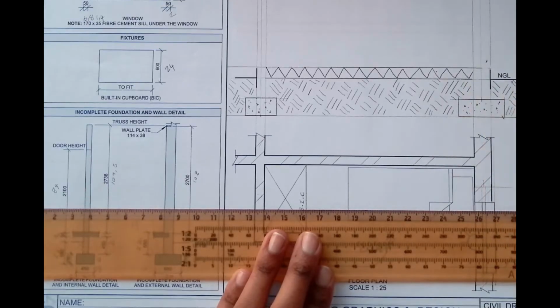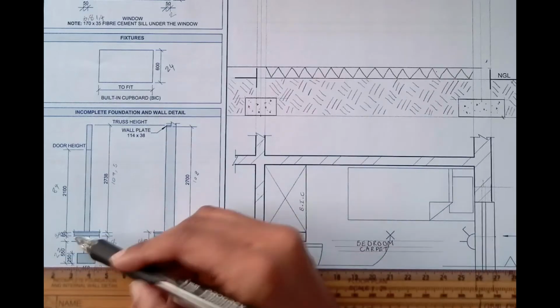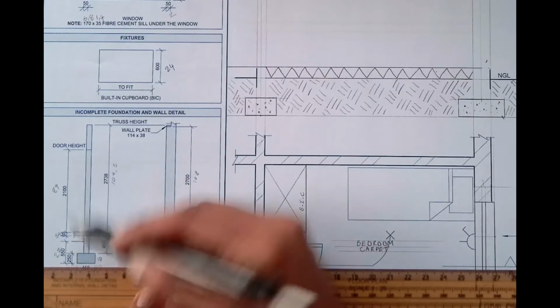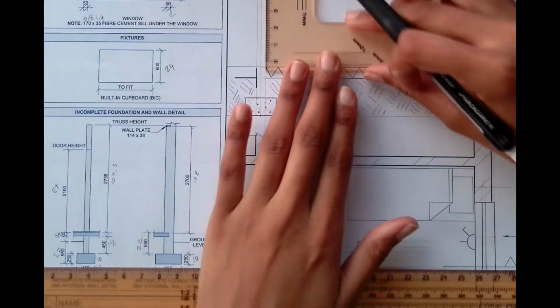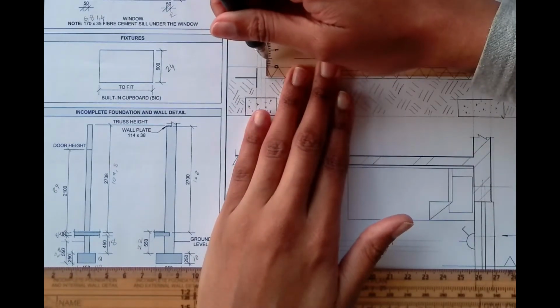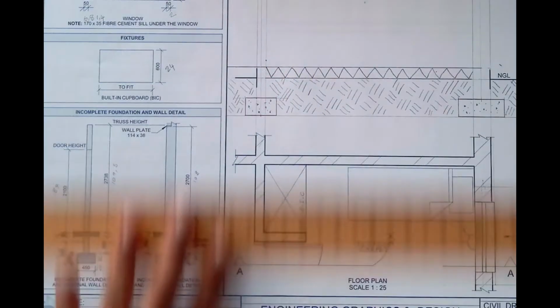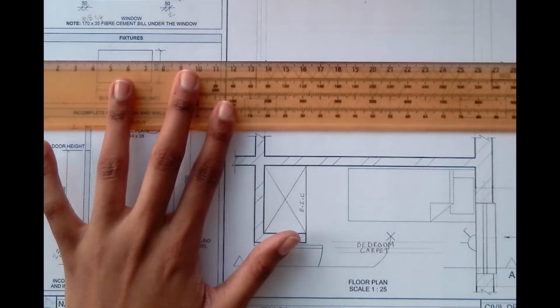Then our concrete is 85, which is 3.4. So from there I'm going to measure my 3.4 up, 1, 2, 3.4. Then I'm going to draw my concrete.